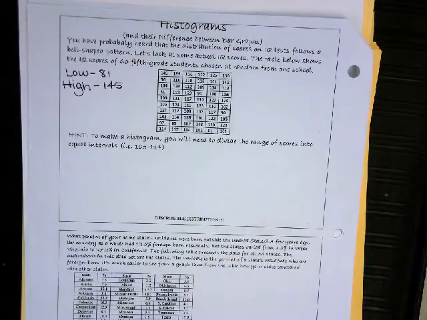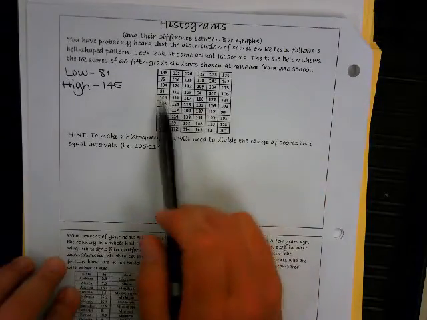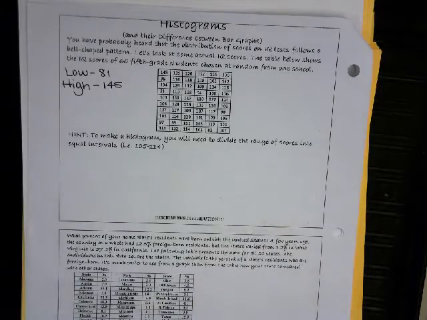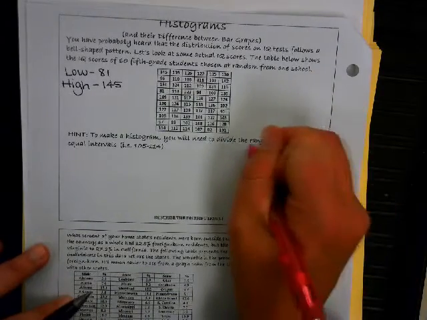So what we're going to do when we make histograms, it's bar graphs that touch. And we are going to put a range of the IQ scores in each bar. So when we do that, we have to make our intervals for the range of scores to be equal. And I did put that down here. And I put an example.